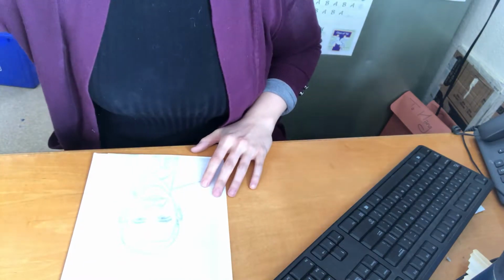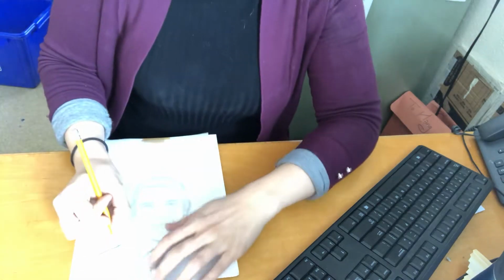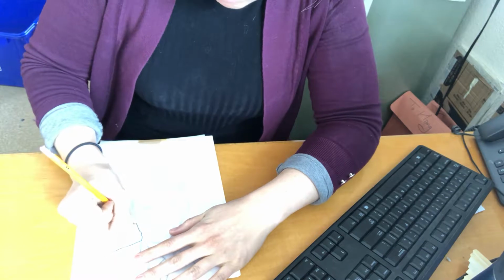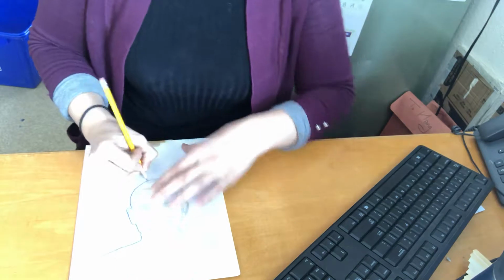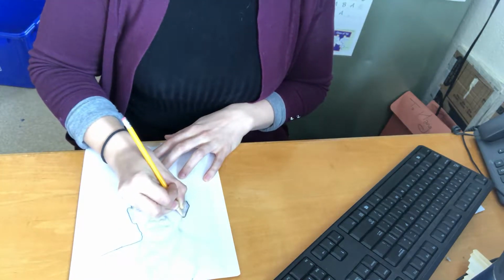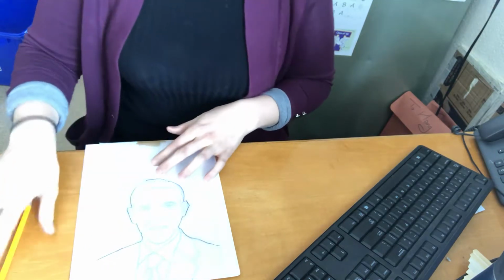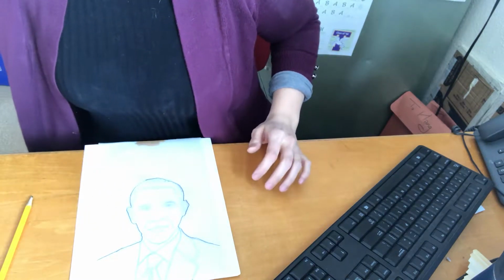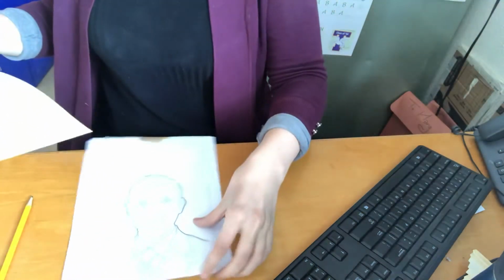Here's an example on tracing paper of the first layer. So I'm going to do the outline of Obama, right? Okay, so I use my tracing paper and I just get the general shape of Obama onto the tracing paper. Okay, here he is. This is my layer 1.